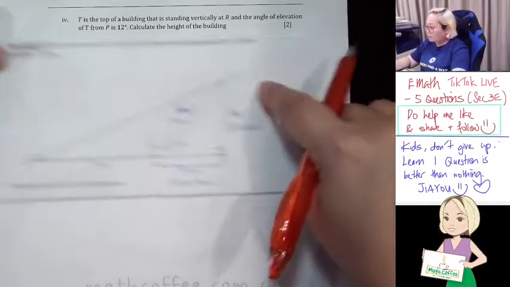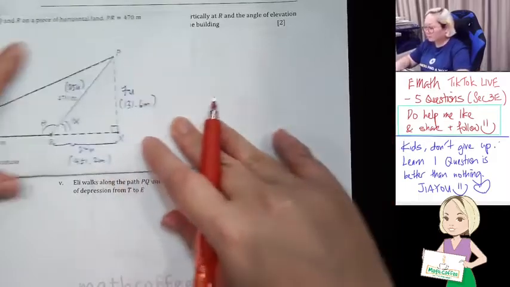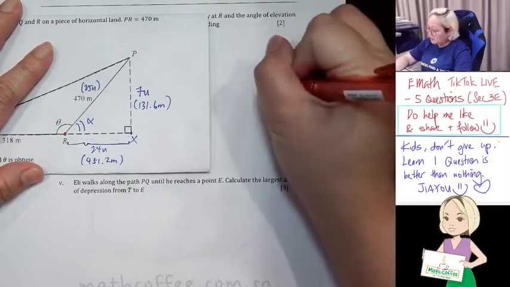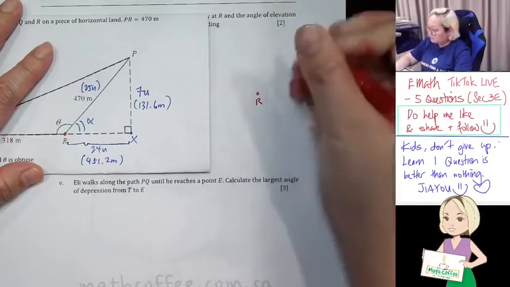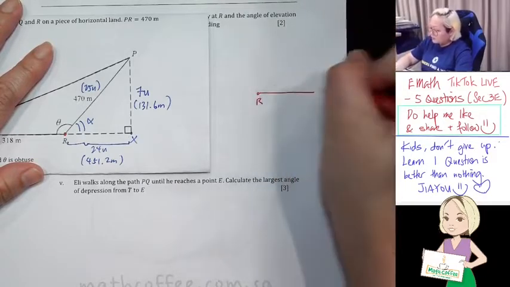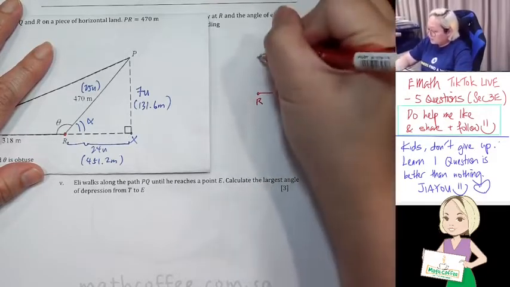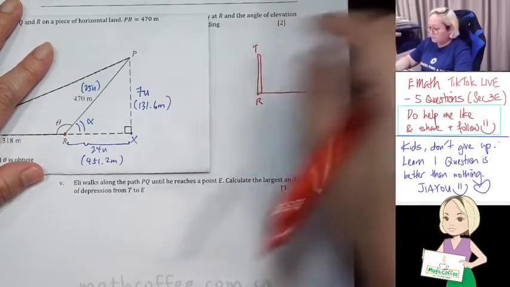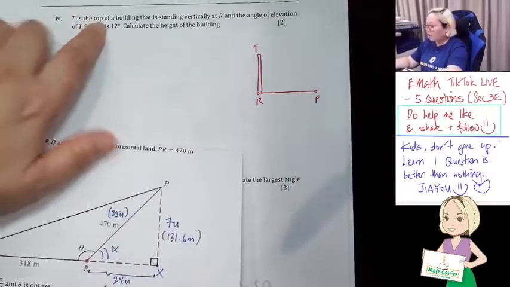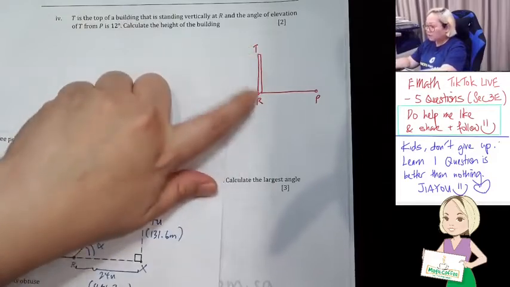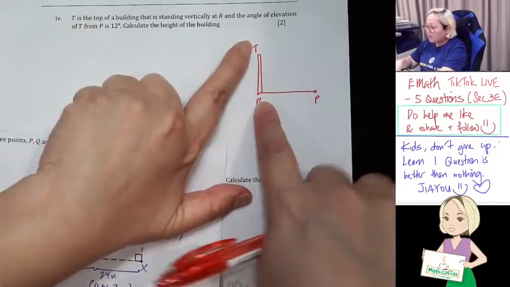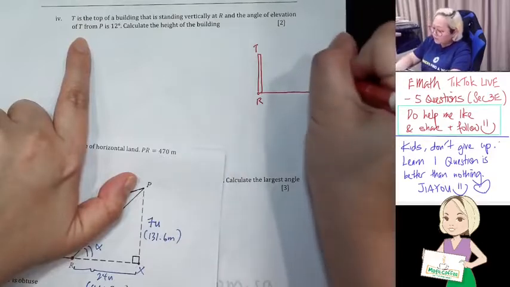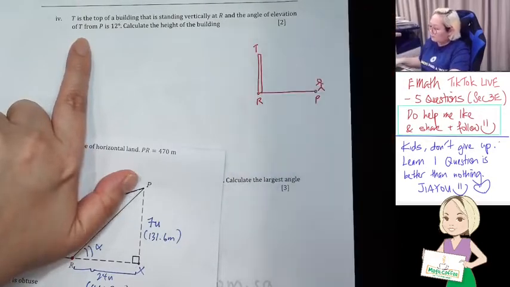So what I'm going to do is, I'm going to draw at this side my R, and then after that my P. This is the tower, and this is the T. T is the top of the building, at R. They ask to find the angle of elevation of T from P. That means it's like you are here, you want to look up.